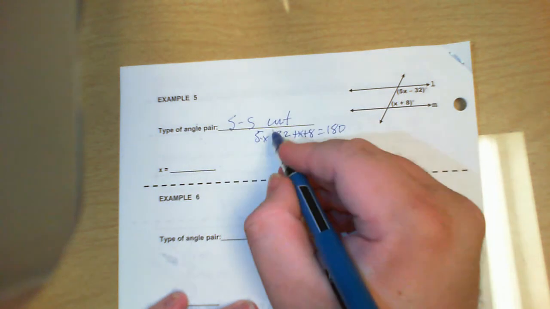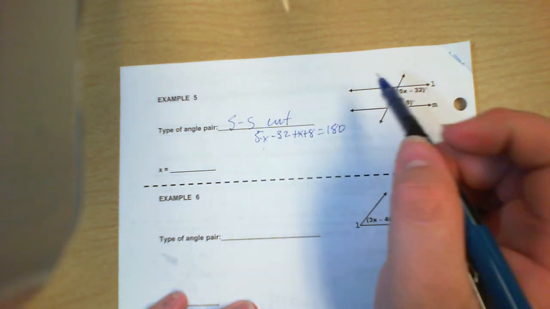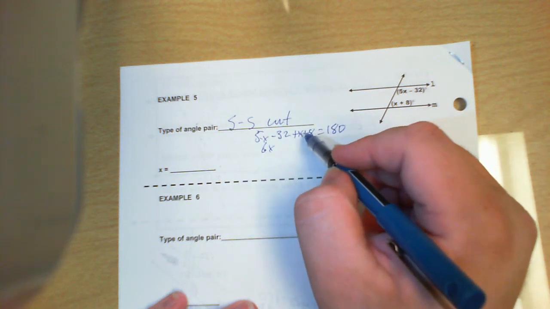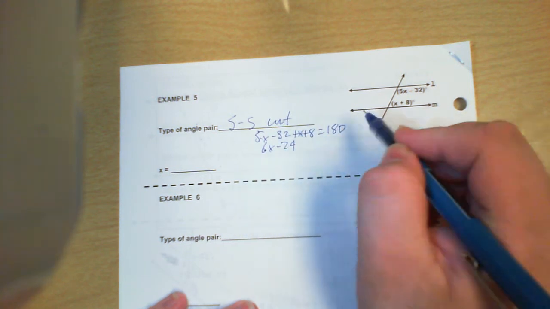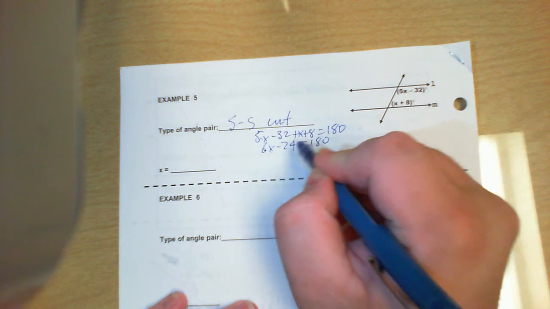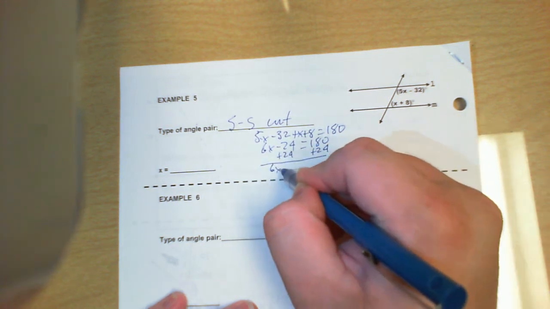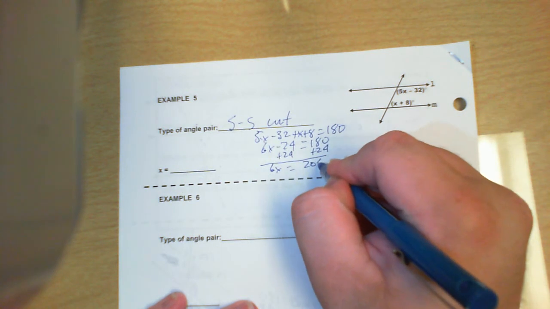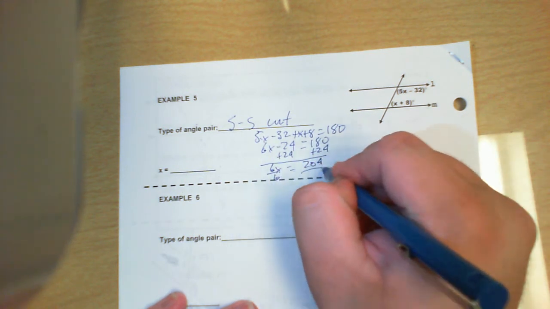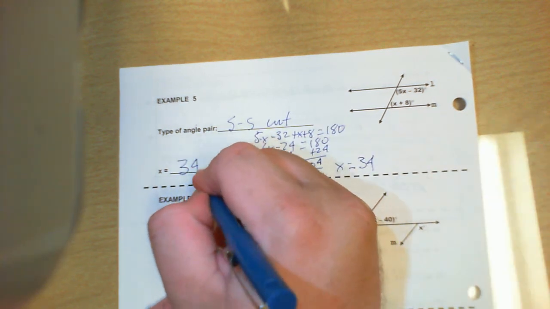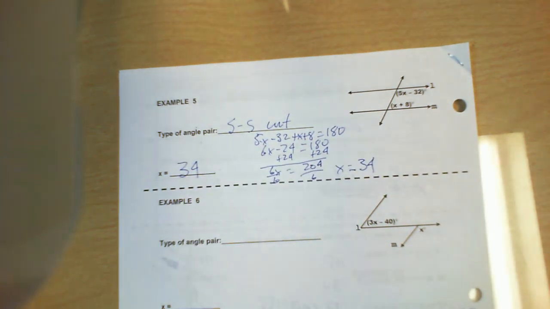So combine like terms. I have 5x plus x, that's 6x. Negative 32 and 8 is what? Negative 24 equals 180. Add 24. I get 6x equals 204. Divide by 6. And x equals 34. Touchdown. Okay?